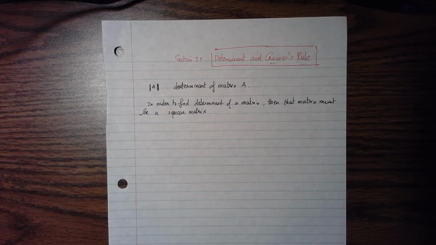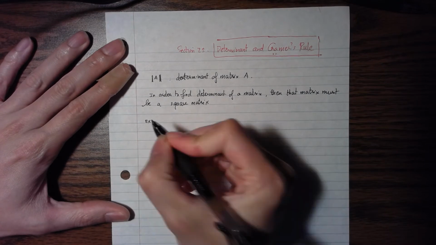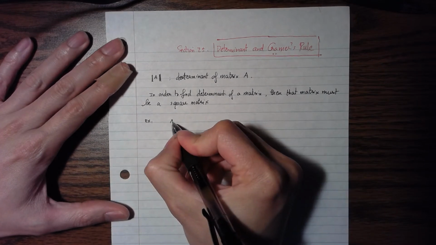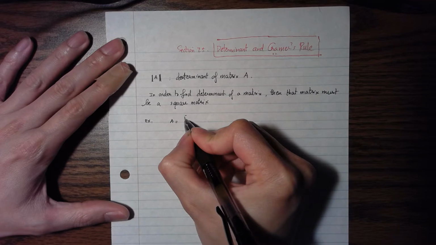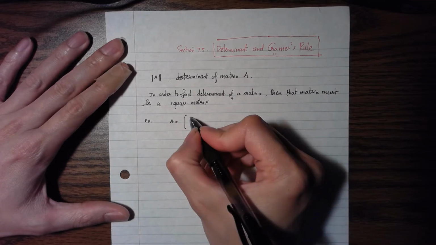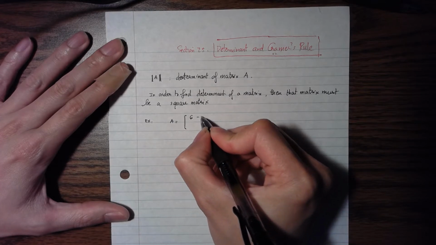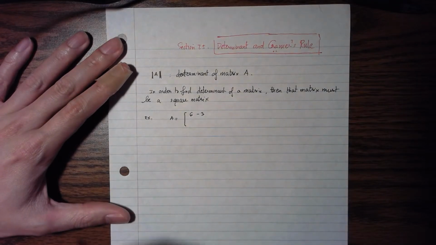Let me jump straight to the example, and in this first example I will show you how to find the determinant of a 2 by 2 matrix. Let's name this matrix A, and matrix A has the entries 6, negative 3, 2, 3.